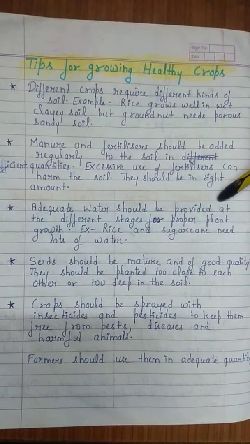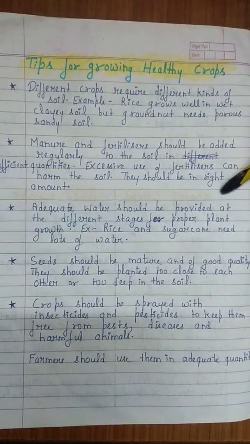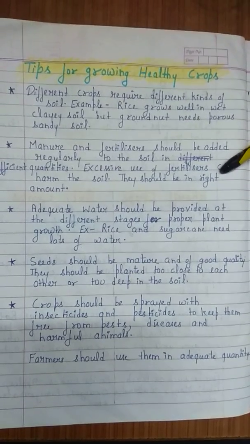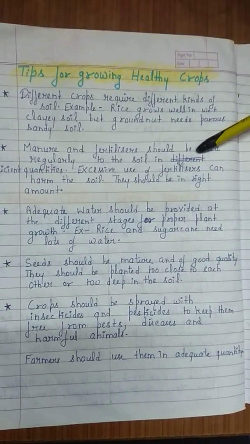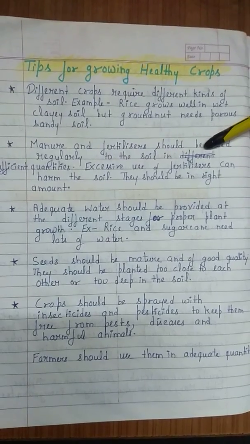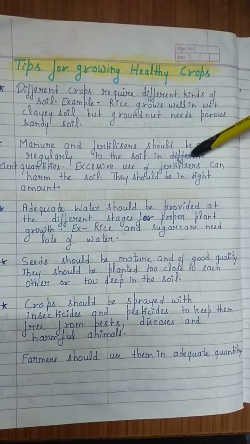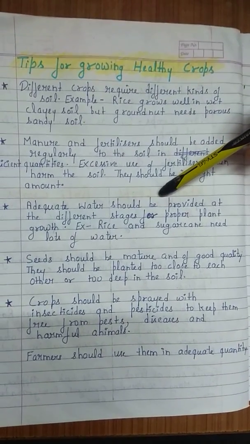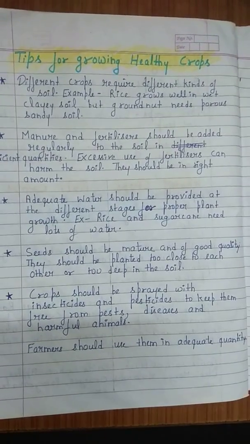Okay beta? Adequate water should be provided at the different stages of proper plant growth. Fourth, seeds should be mature and of good quality. They should not be planted too close to each other. Last, crops should be sprayed with insecticides and pesticides to keep them free from pests, diseases and harmful animals. Okay beta? Keep in mind that farmers should use them in adequate quantity, otherwise they can harm these crops.